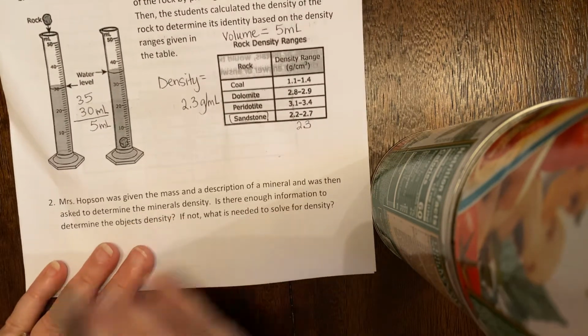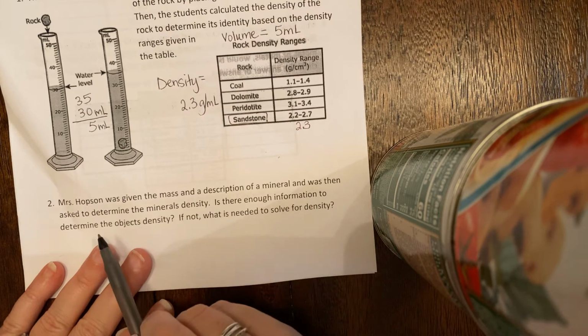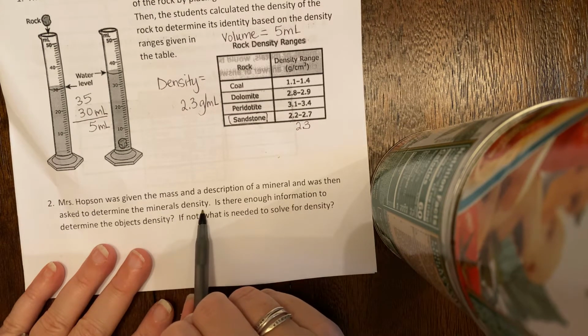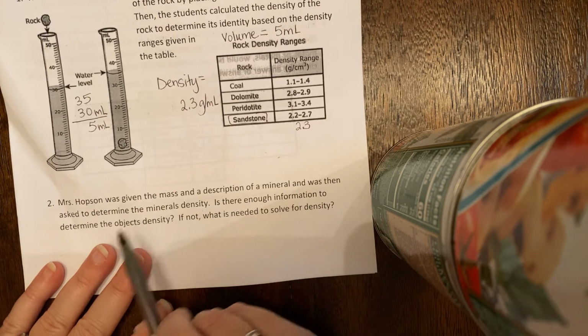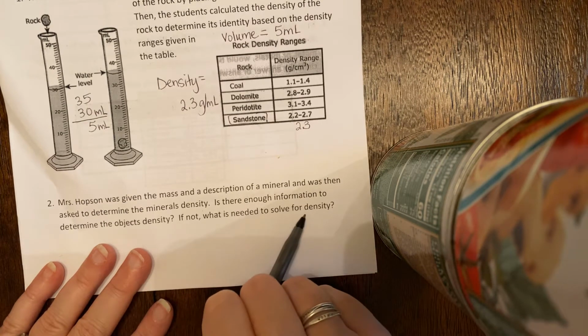All right, number 2. Miss Hobson was given the mass and a description of a mineral and was asked to determine the mineral's density. Is there enough information to determine the object's density? If not, what is needed to solve for density?